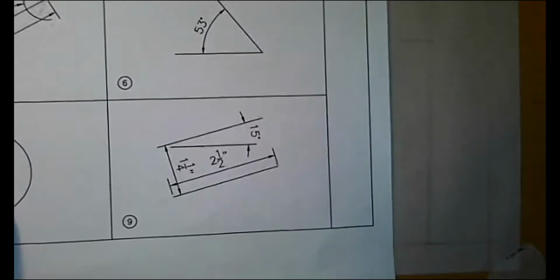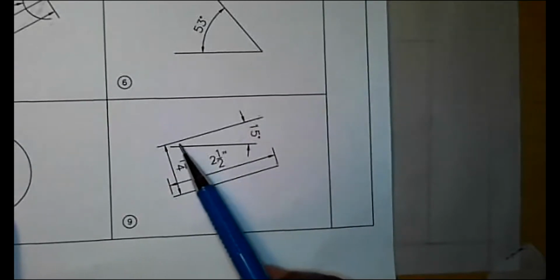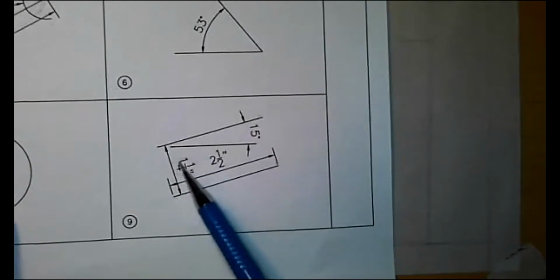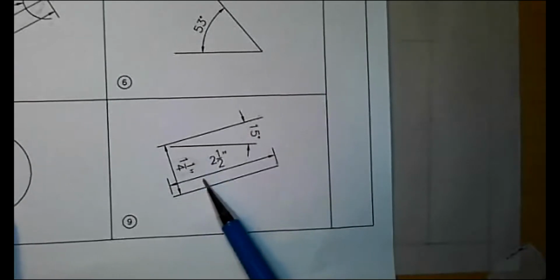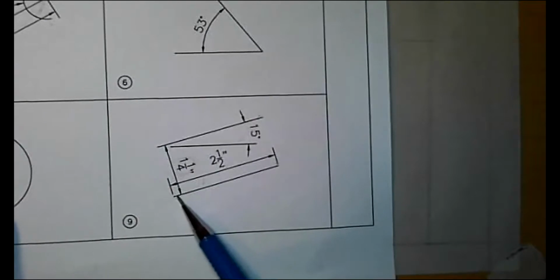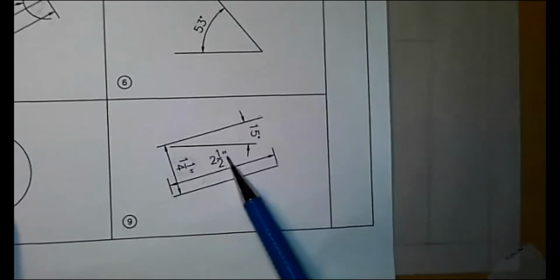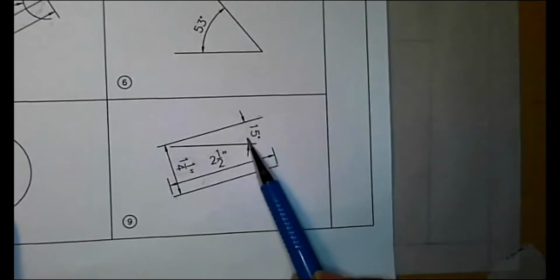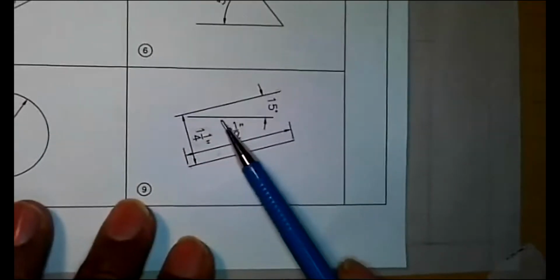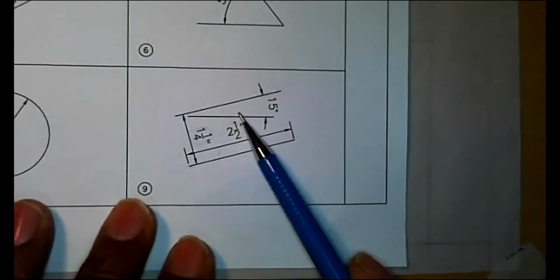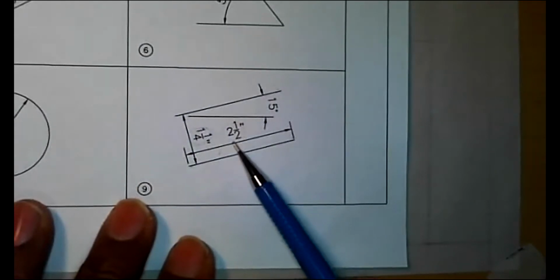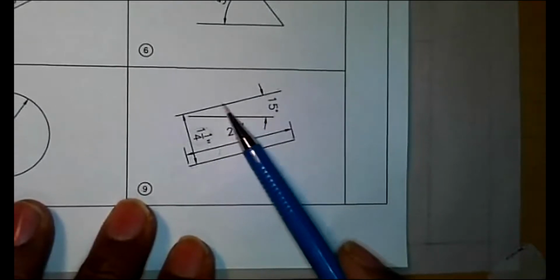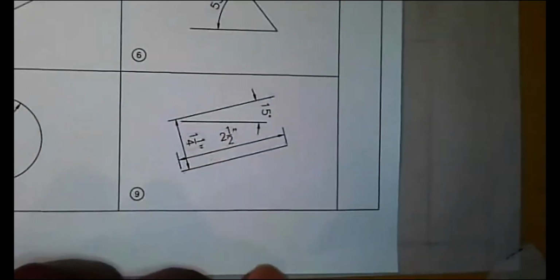And they are 1 1/4 inches apart. So from this line to this line is 1 1/4 inches. The length of each line is 2.5 inches, and they're drawn at an angle of 15 degrees. Some people get confused, but this is not a line that you're going to be drawing. That's a dimension line. You're only drawing two lines, this one and this one. So now we have to set our adjustable triangle to 15 degrees.